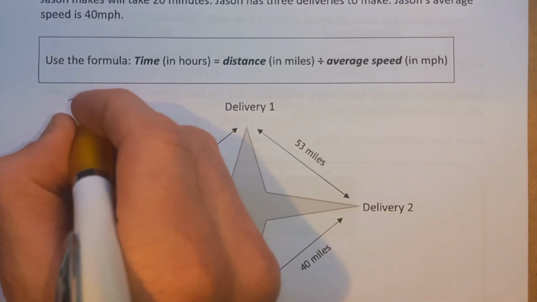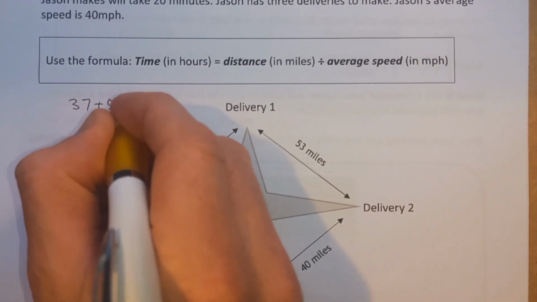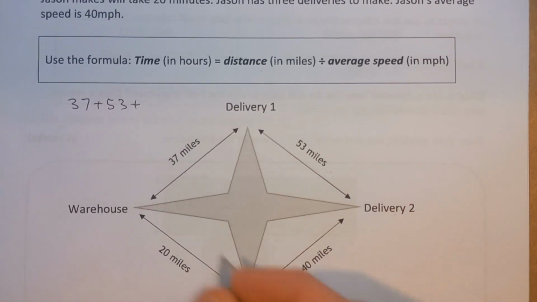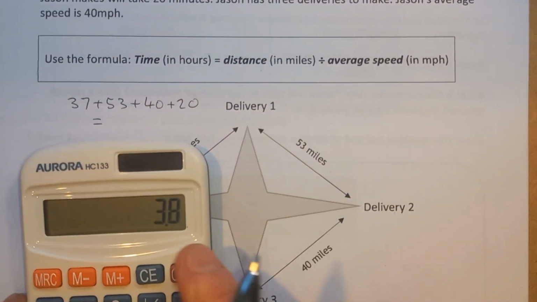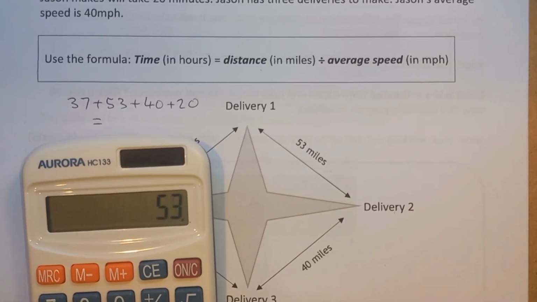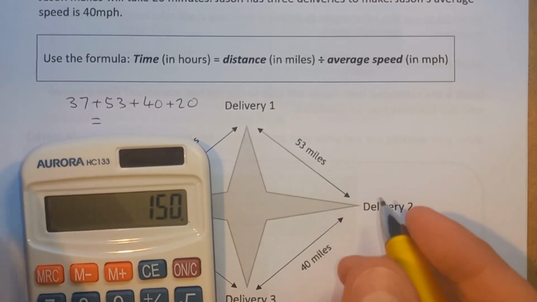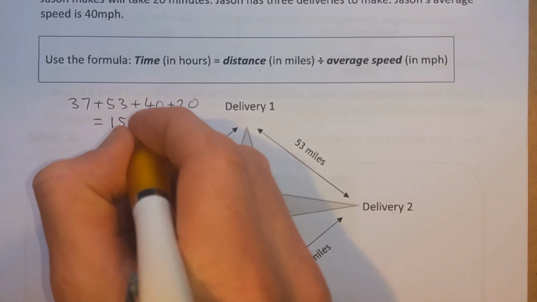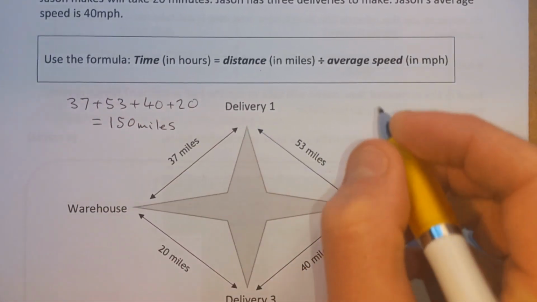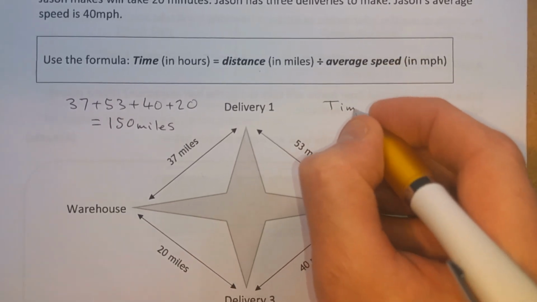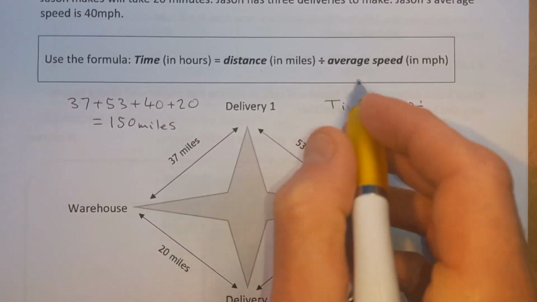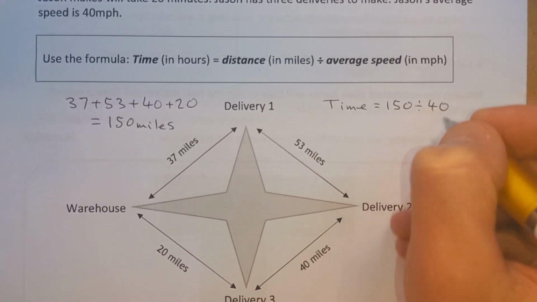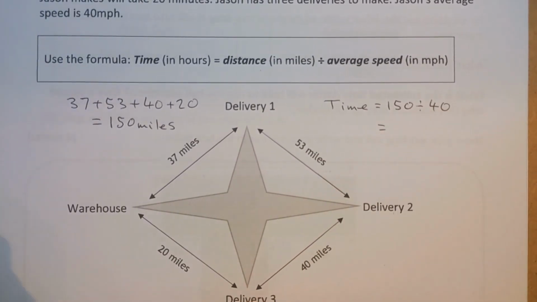So it's going to be 37 and a 53 and a 40 and then finally 20 miles to get back to the warehouse. And that gives us a total of 150 miles. Okay, so we've got our time was the distance, the 150, divided by the average speed, which they told us was 40. And we can use our calculator.